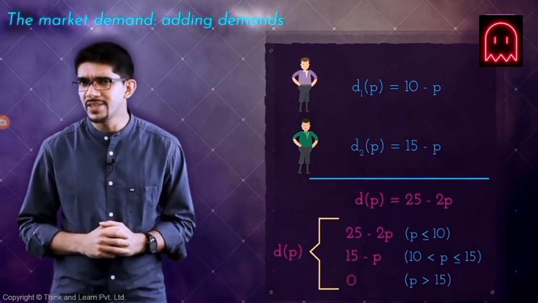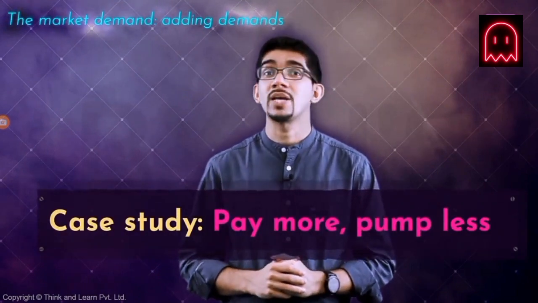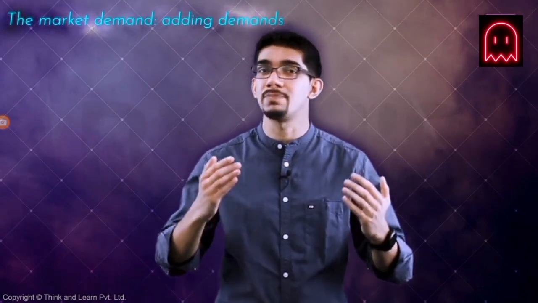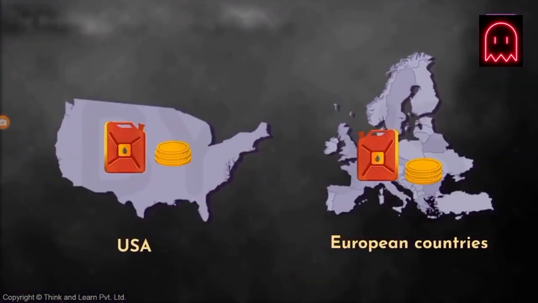Pretty simple, right? For a real world illustration of the law of demand, let's look at petrol again. Consider how petrol consumption varies according to prices consumers pay at the pump. Because of high taxes, as we have seen, petrol and diesel are more than twice as expensive in most European countries than in the United States. According to the law of demand, this should lead Europeans to buy less petrol than Americans, right?